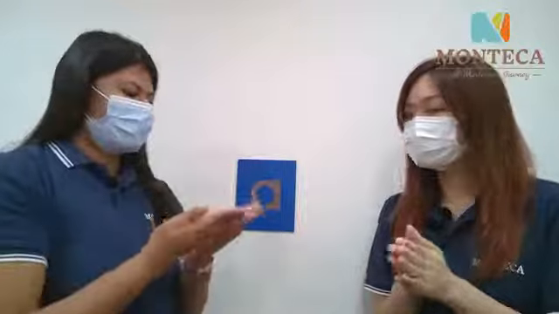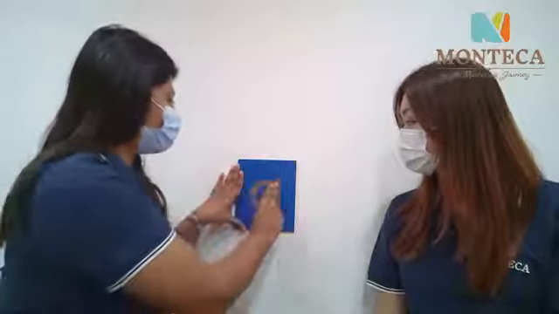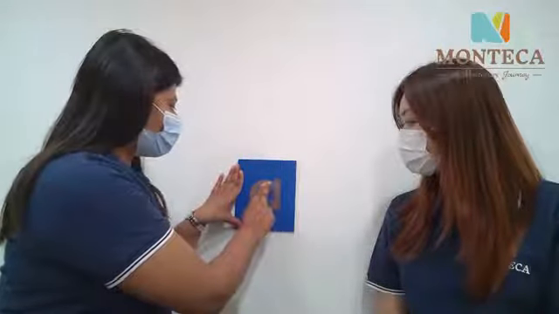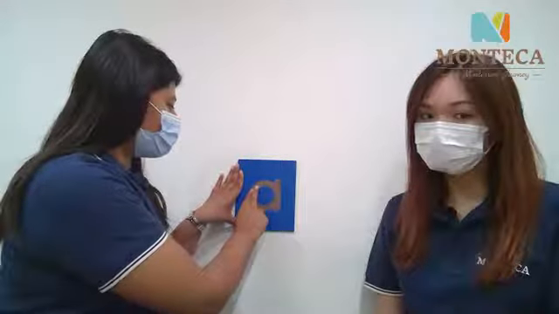Now you can trace. We are going to use 2 fingers, and we have to trace very slowly.